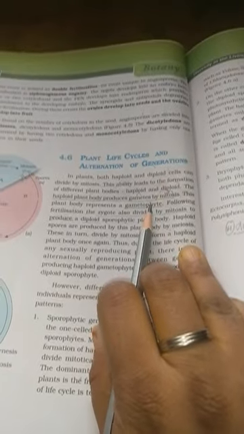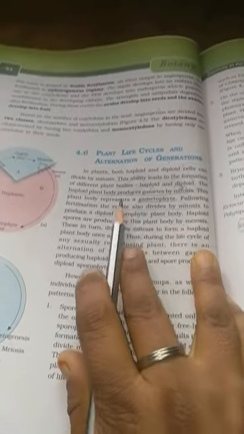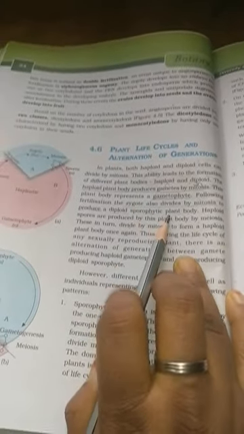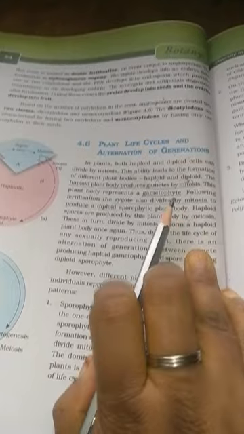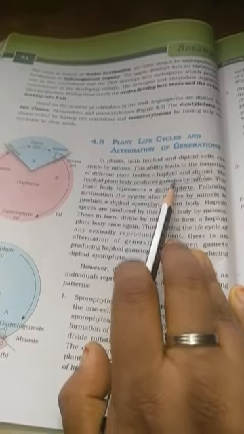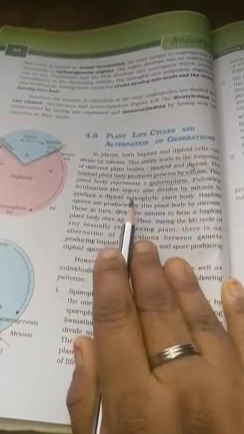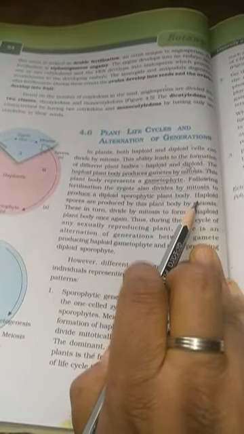After the formation of gametes, fertilization occurs, and the zygote divides by mitosis to produce a diploid sporophytic plant body. So the haploid cells undergo mitosis to form the gametophyte, which undergoes fertilization to form the diploid sporophytic plant body.